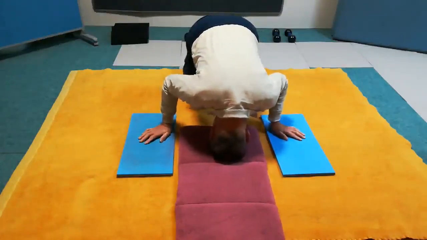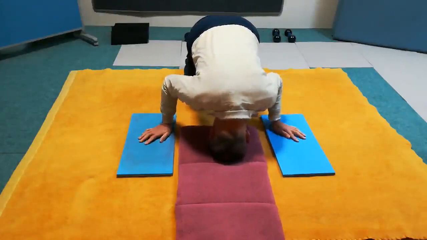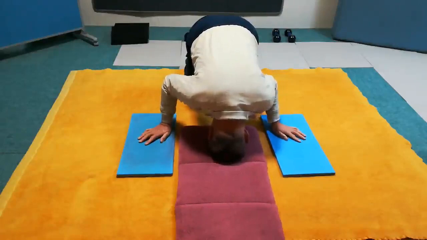Whenever you feel discomfort at any moment in the lesson, stop and walk around and come back if you think you got better. If not, forget the lesson. Both hands are on the floor near the head.